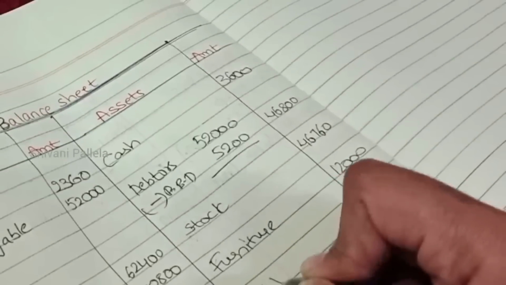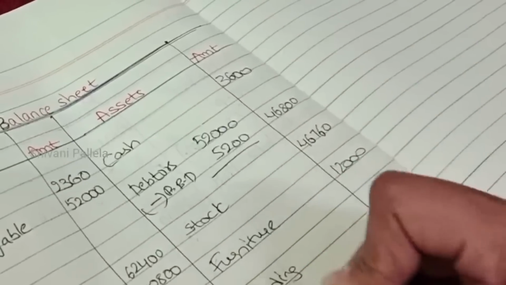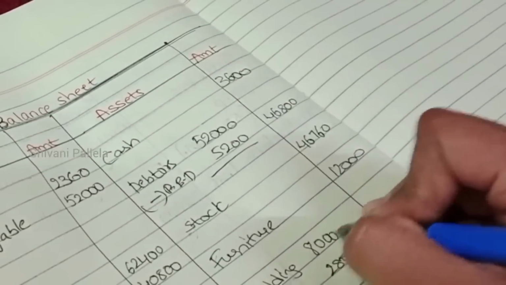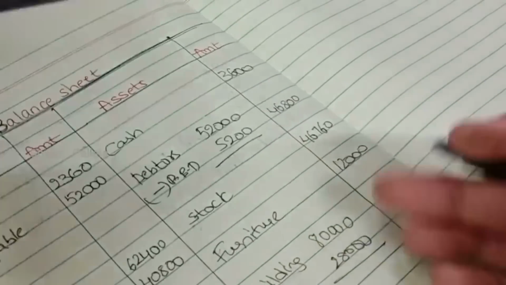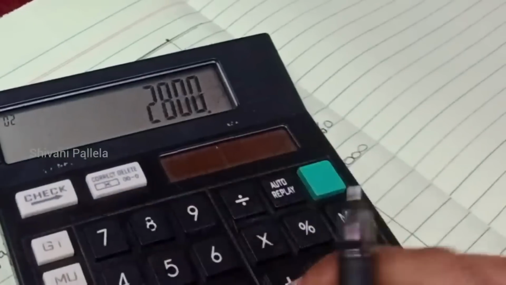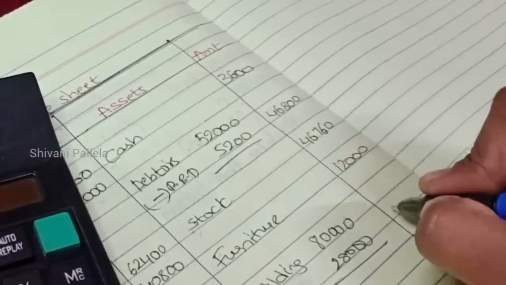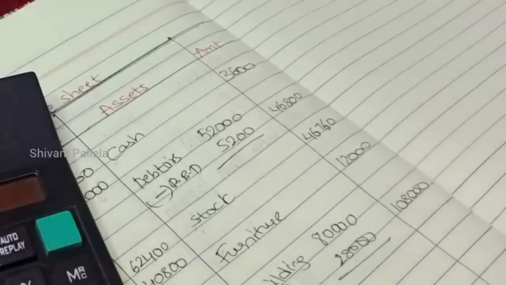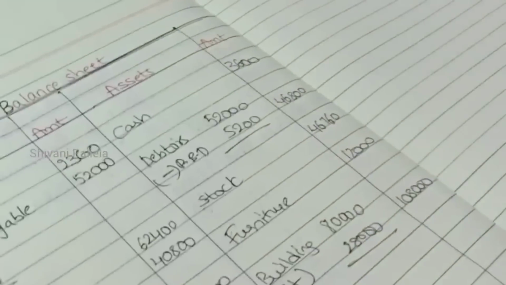Buildings value is 80,000 plus 28,000, which is 1,08,000. This is what you need to do in the balance sheet.